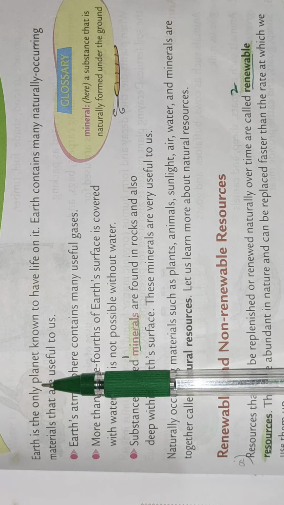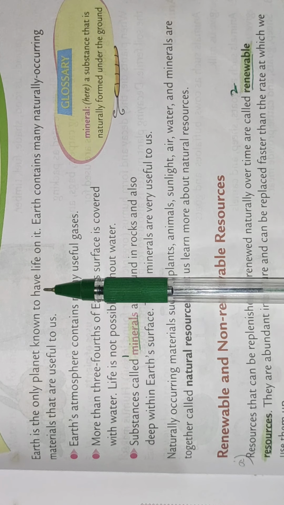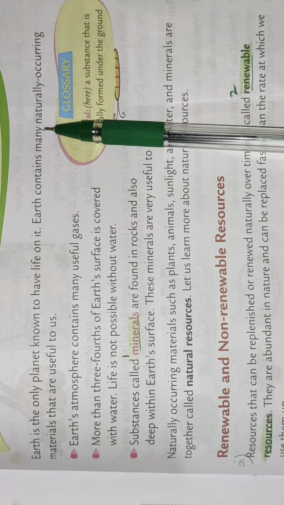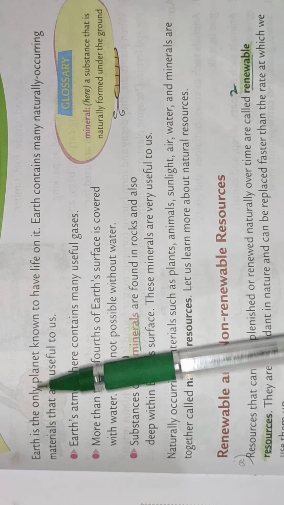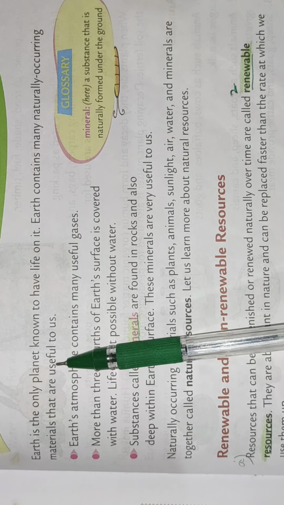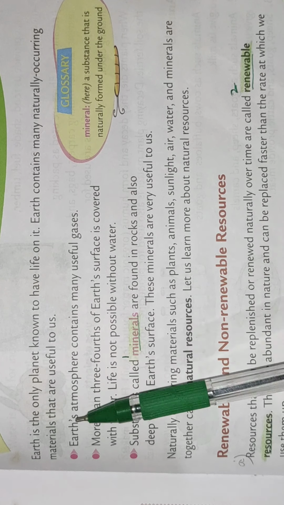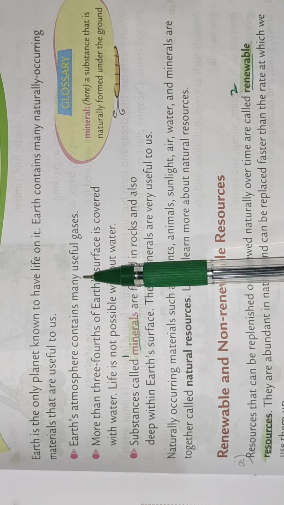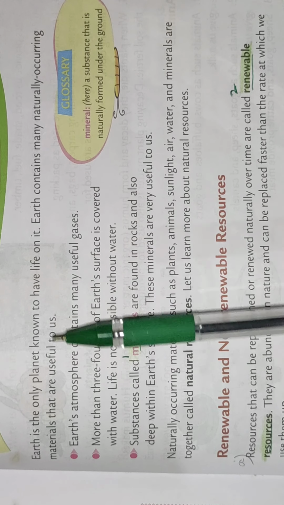Earth is the only planet known to have life on it. Earth contains many naturally occurring materials that are useful to us. Earth's atmosphere contains many useful gases.